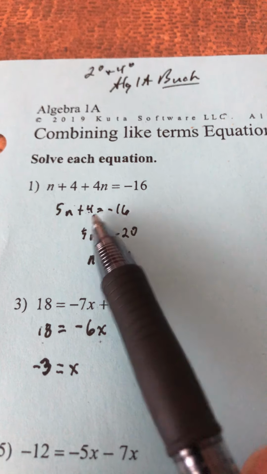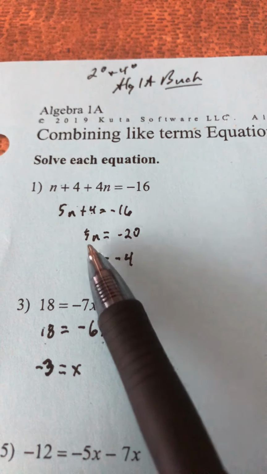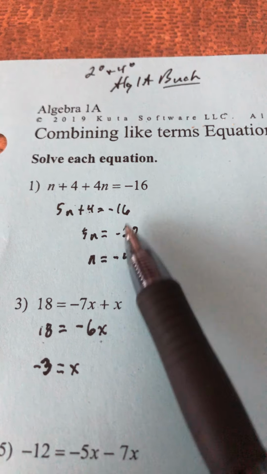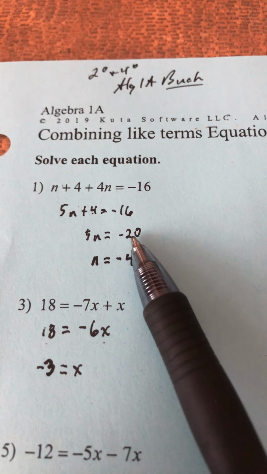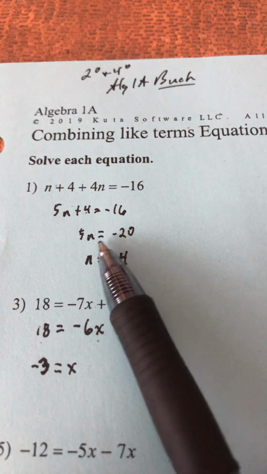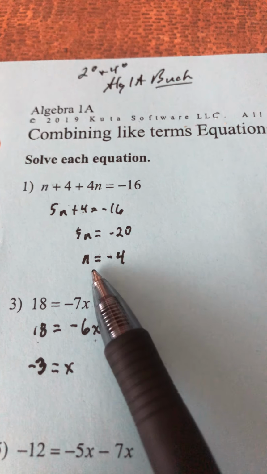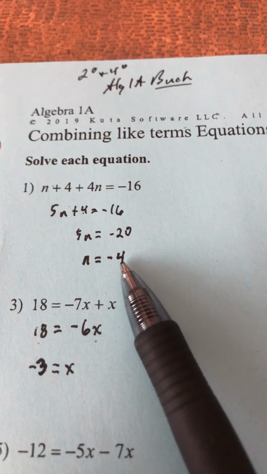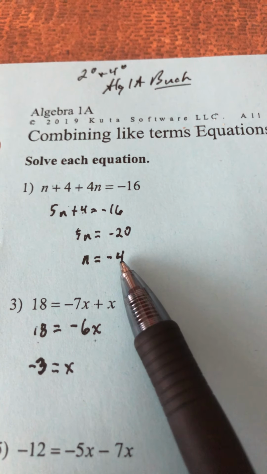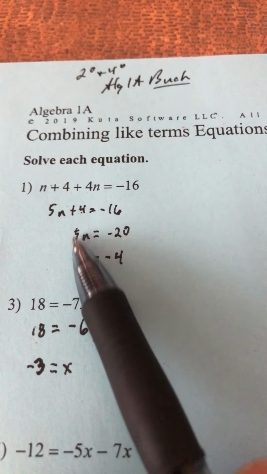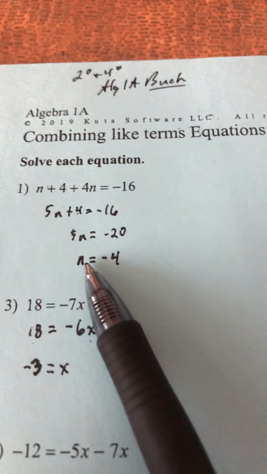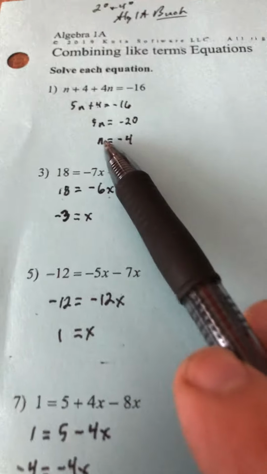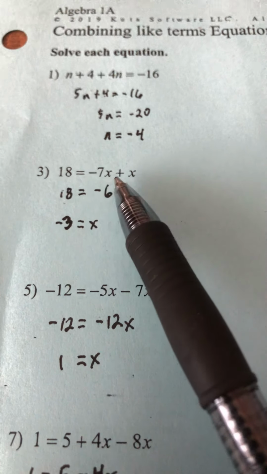I subtract 4 from both sides in order to get this 5n by itself. Negative 16 minus 4 gives me negative 20. I divide both sides by 5, and negative 20 divided by 5 gives me negative 4. When I divide by 5, I'm left with my n. That's why I'm doing this. I want to get the n by itself. You can go through and take a look at these.